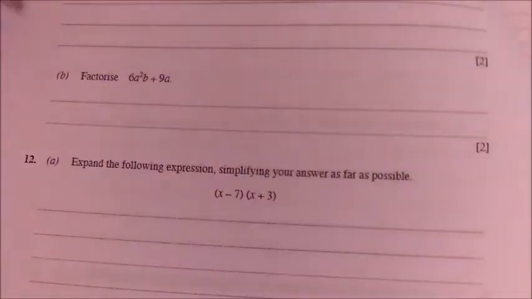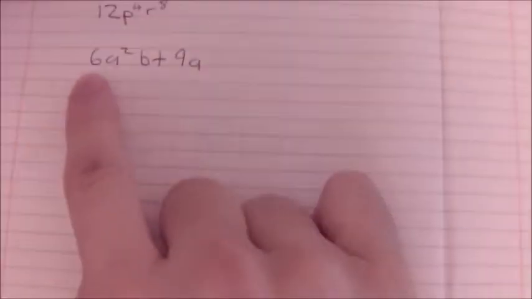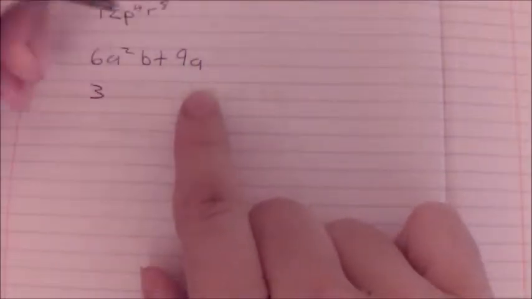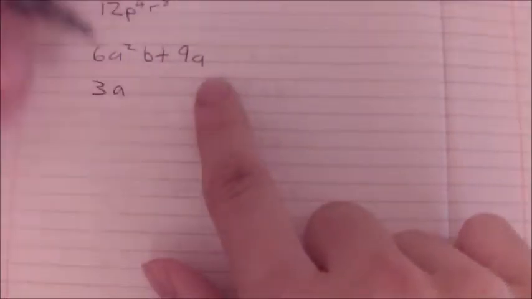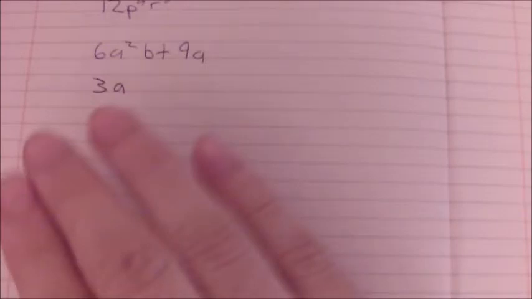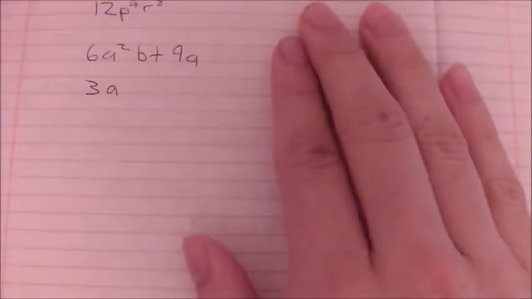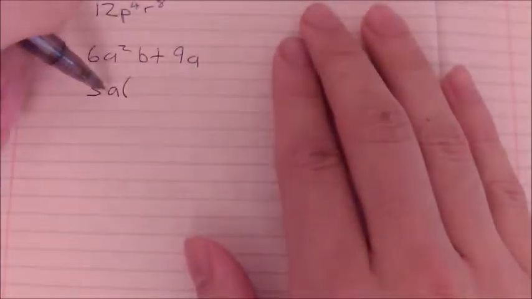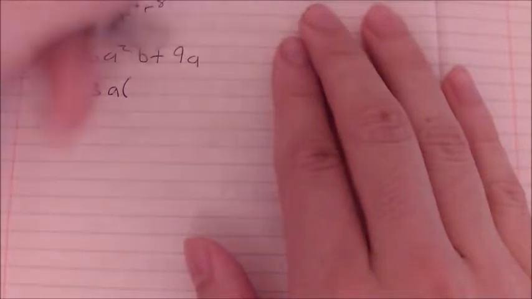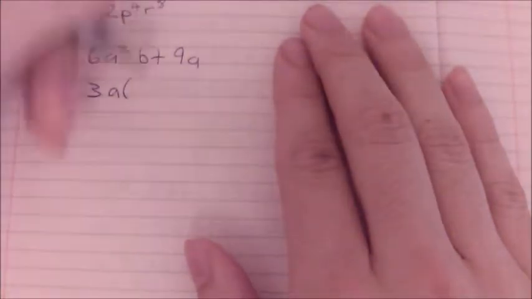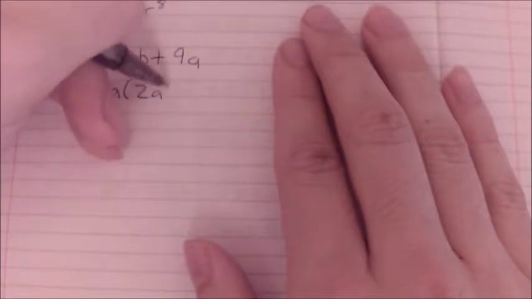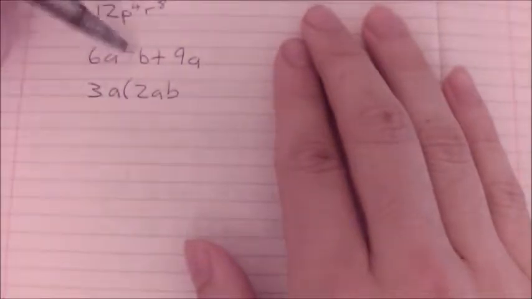Part B of this question then is factorise 6a squared b plus 9a. So we ask ourselves what number goes into 6 and 9, and that's 3. And then what goes into a squared and a, that's going to be a. And there's only one b on the one side, so we can't take out b. So then what do we have to multiply 3a by to get 6a squared times b? So that's going to be 2ab.